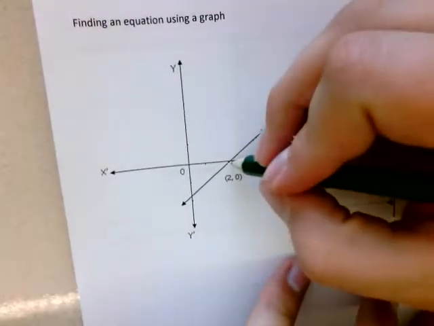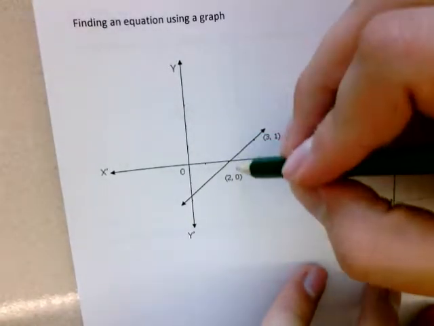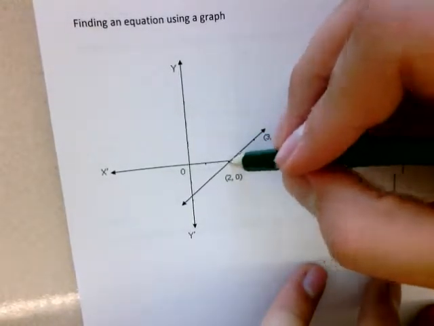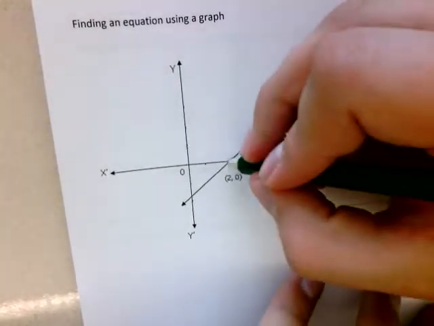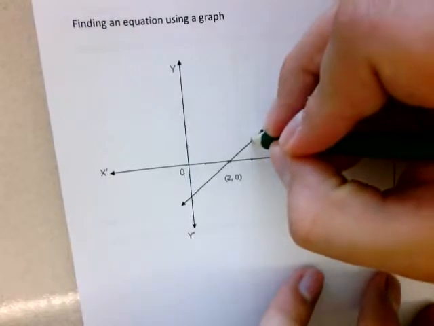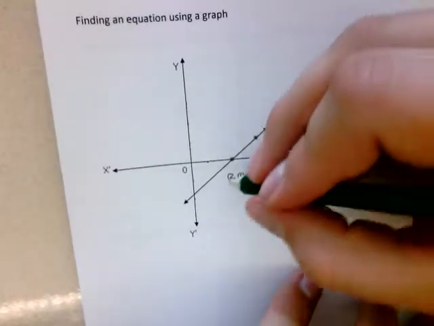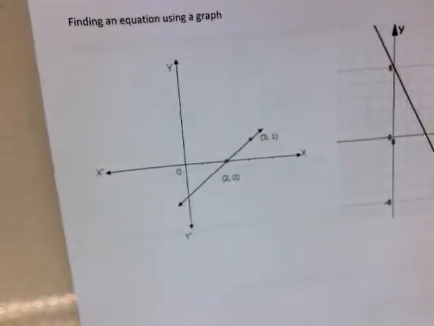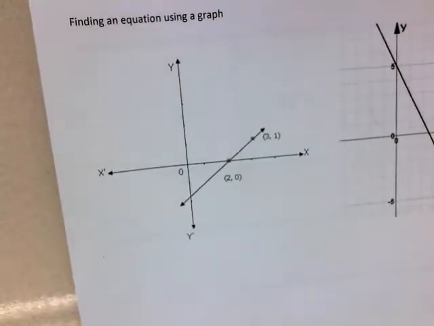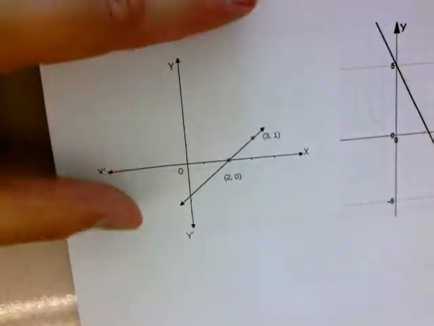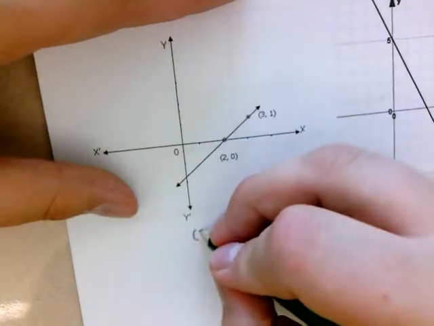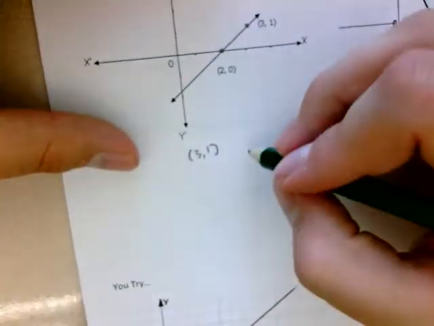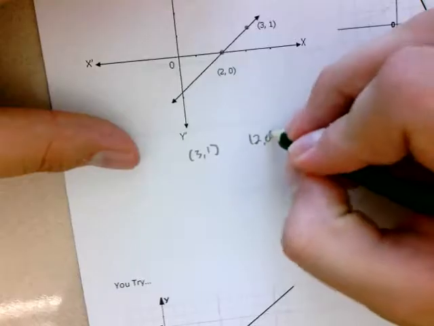Let's find the slope. So we've got here, alright, so this is at 0, this is at 3. Okay, so these are 2 points. Since I have 2 points, I'm just going to do the same thing I did back on the first page and just use those 2 points to find my slope. And then after I find my slope, I'm going to find my y-intercept. So I know my 2 points are 3, 1 and 2, 0. So let's find our slope.